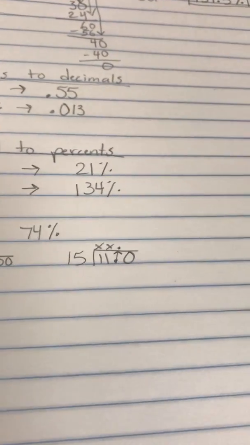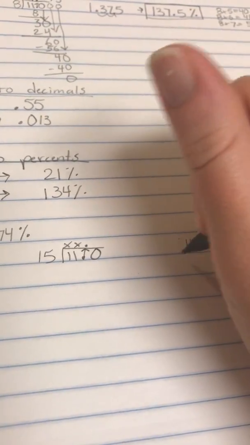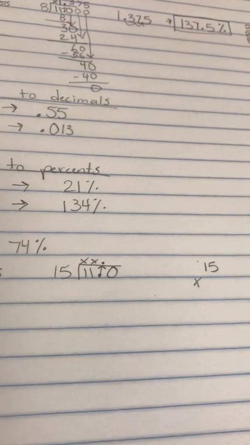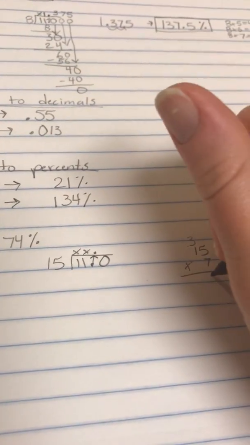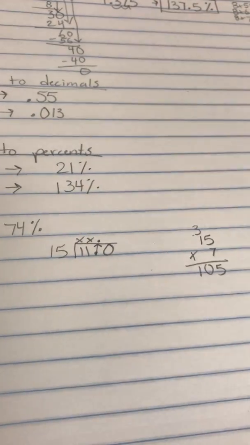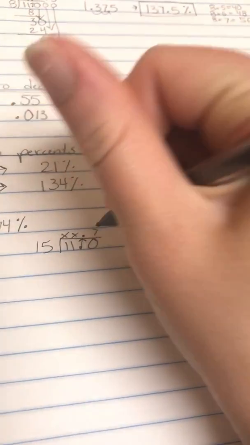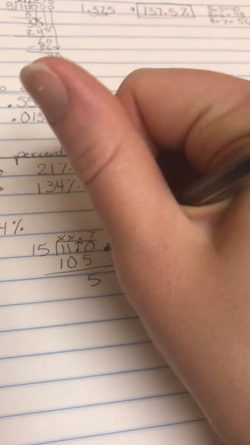Now, you might not know this off the top of your head, and that's okay. What you can do is you can try out. Let's try out, let's say 15 times 7. Let's see what we get. Oh, I got 105. That's probably as close as I'm going to get, right? So we know 15 times 7 is 105. 5 remaining. Get yourself a 0, bring it down.